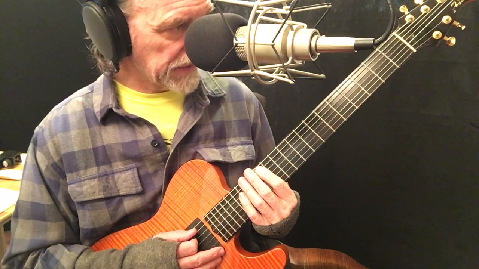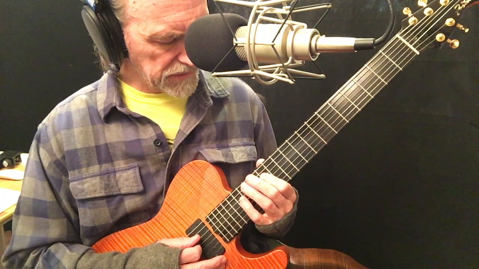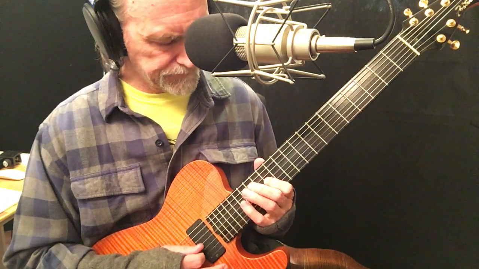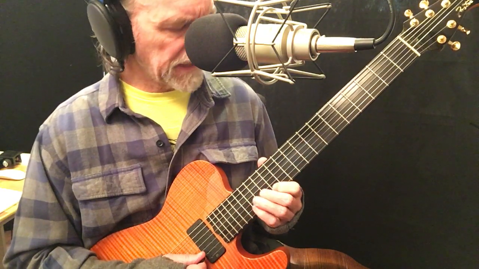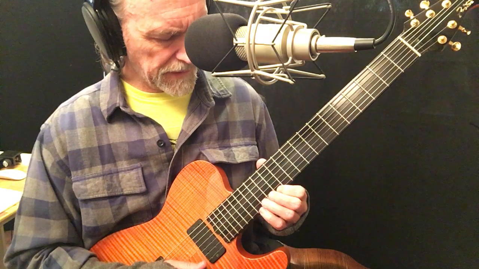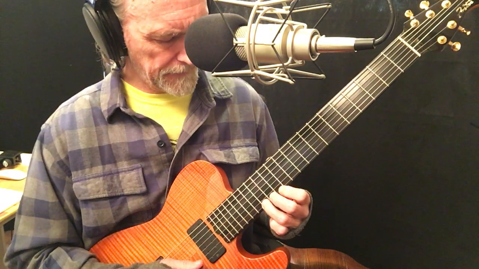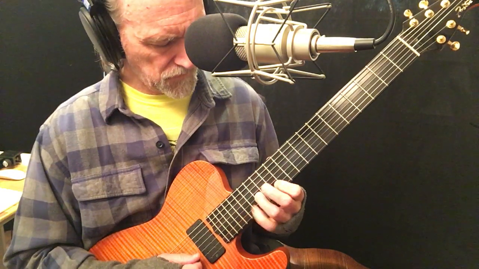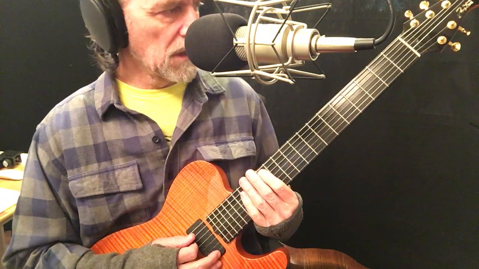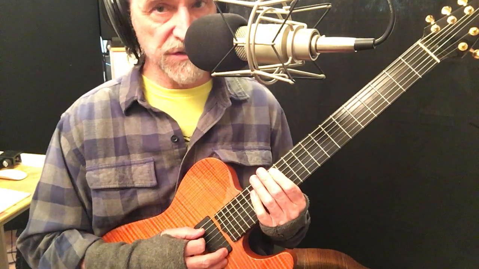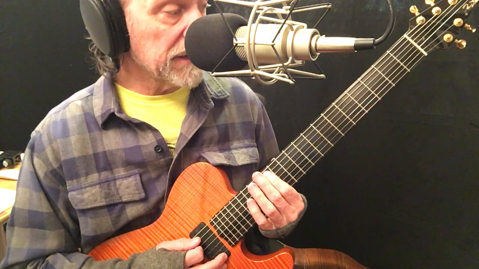F, G, A flat, B flat, C, D, E flat, F, G, A flat, B flat, C, D, E flat, and then F, G, A flat. Backwards. Okay, so right off the bat, you might notice a very convenient F minor pentatonic.